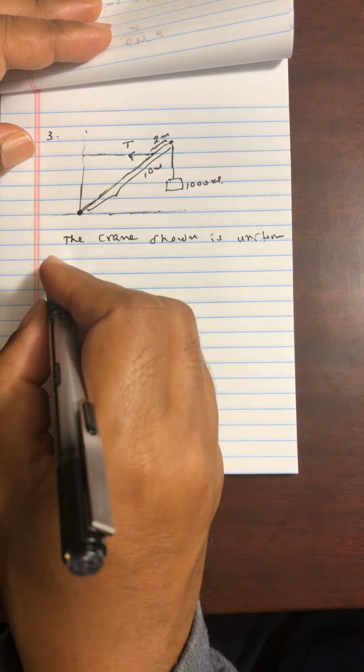Okay, you've got this hanging weight over here. So calculate the tension in the string. So we're going to use T for the tension in the string, and then you've got the weight of this hanging object. Let's call it WH, weight of hanging object.